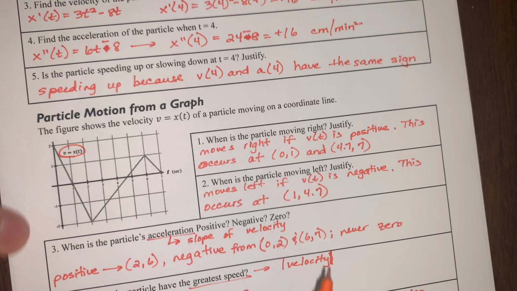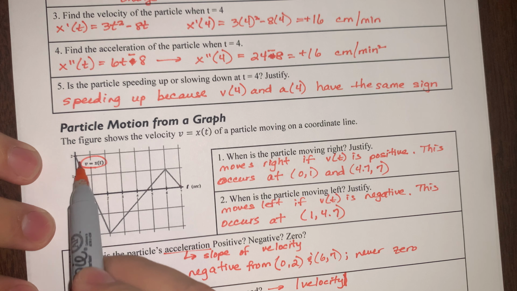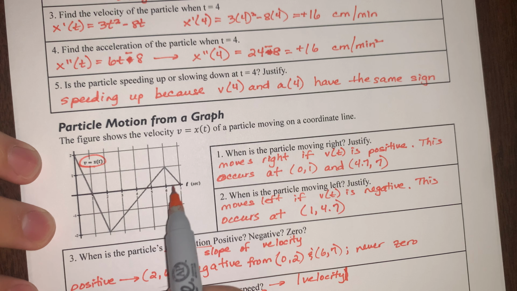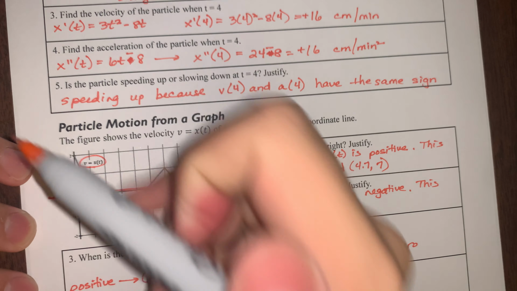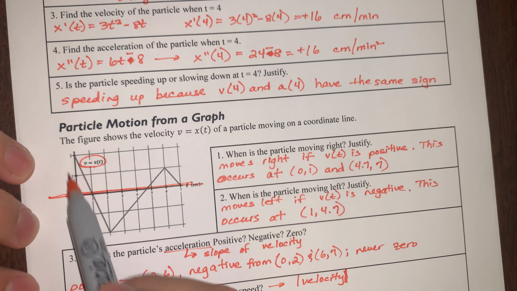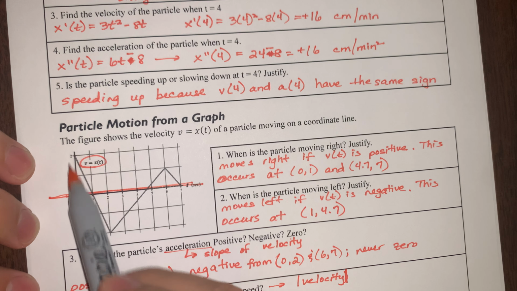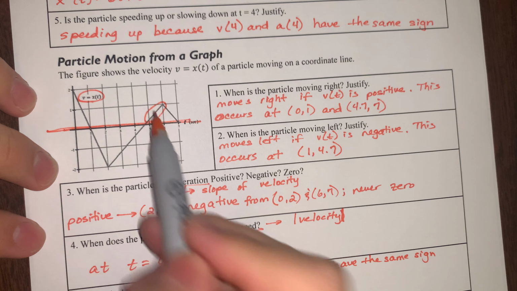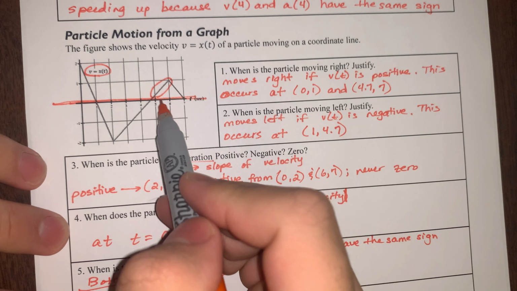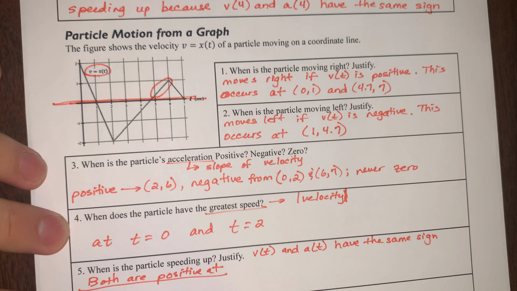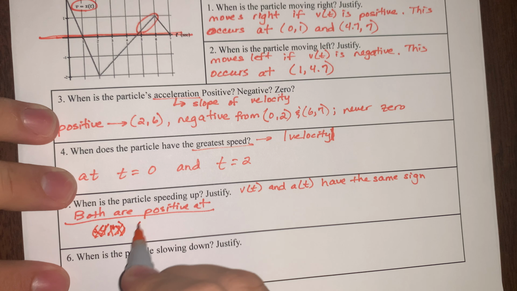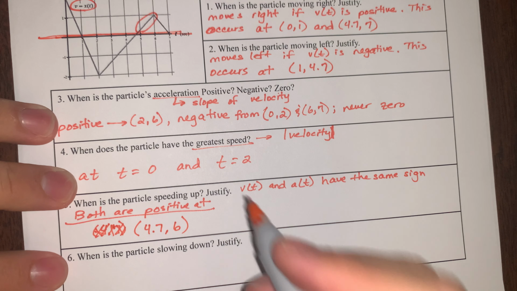So both are positive at, so let's think about it. Well, the velocity is positive only in this region and this region. The acceleration, so I'm just going to divide it in half. So we're only looking from here and above. That's where the velocity is positive. The acceleration at this portion is negative. That one's positive, but that one's negative. So really, they're only both positive in this region right there. Okay, so above the x-axis and a positive slope. So we know that from 4.7 to 6, that's when they're both positive.